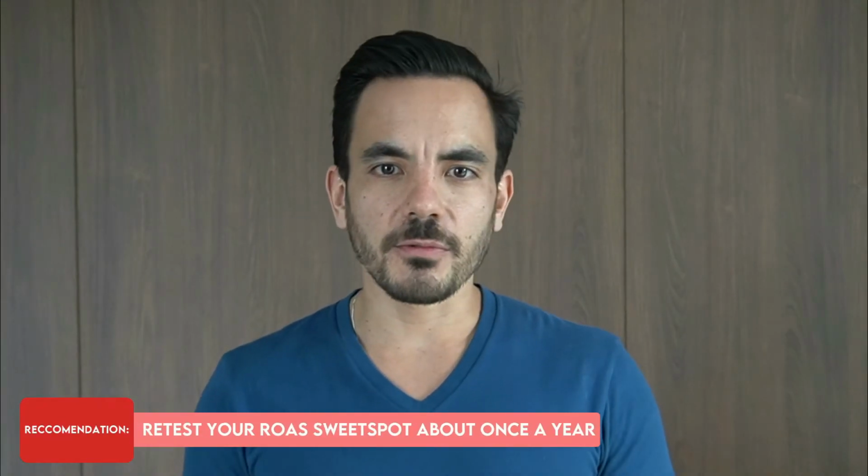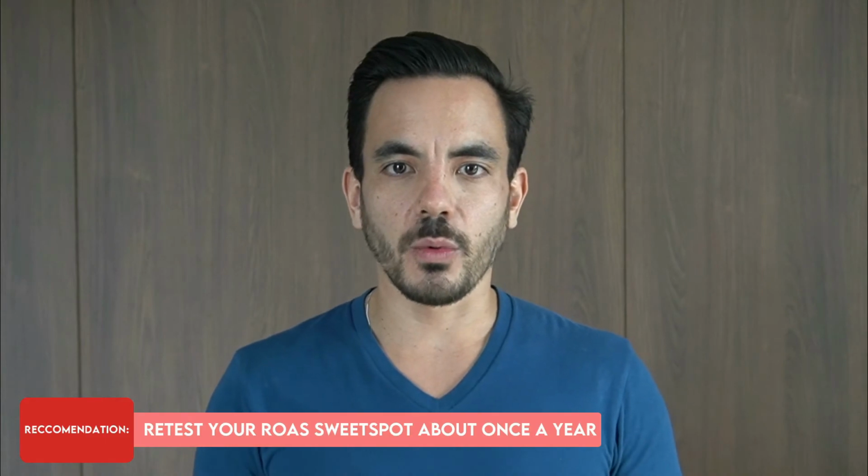Once you've figured out your ROAS sweet spot, it's time to lock it in and concentrate on other areas of the account. I do recommend retesting your ROAS sweet spot about once a year, but outside of that, the main benefit of this process is that once you have found the sweet spot that works best for you, you no longer need to worry about what ROAS target to aim for. Instead of worrying about that, you should now be focused on other more important areas of the account.